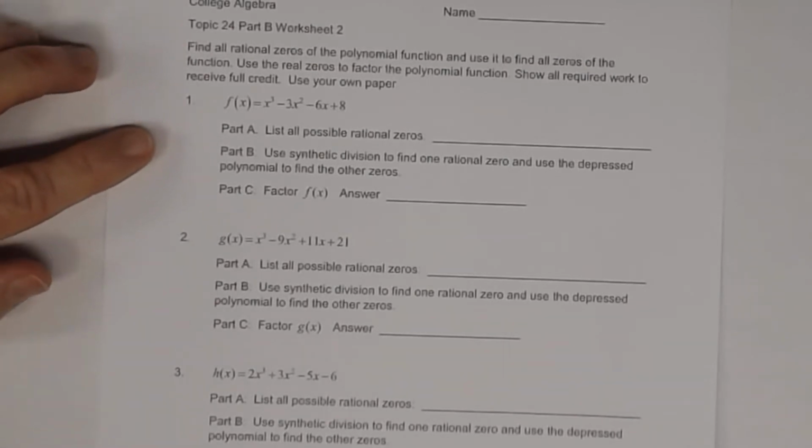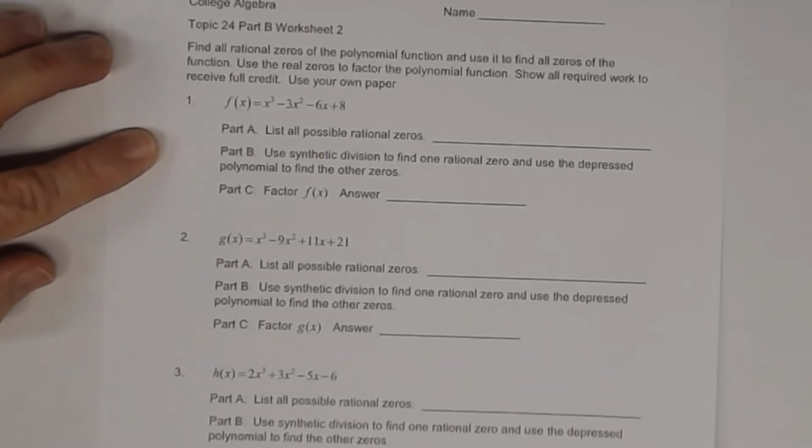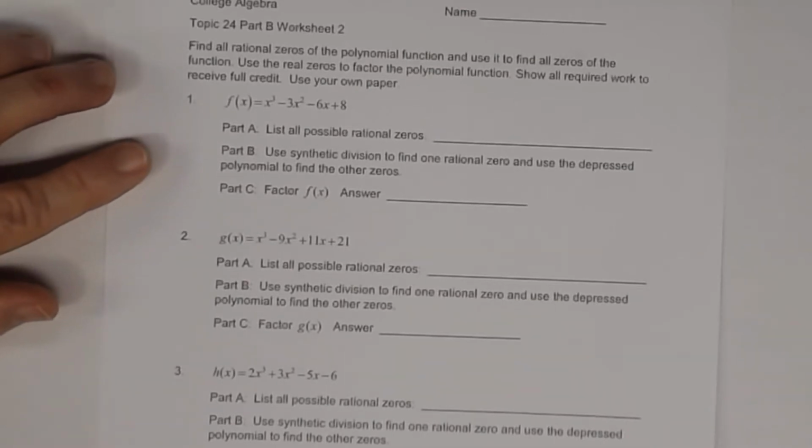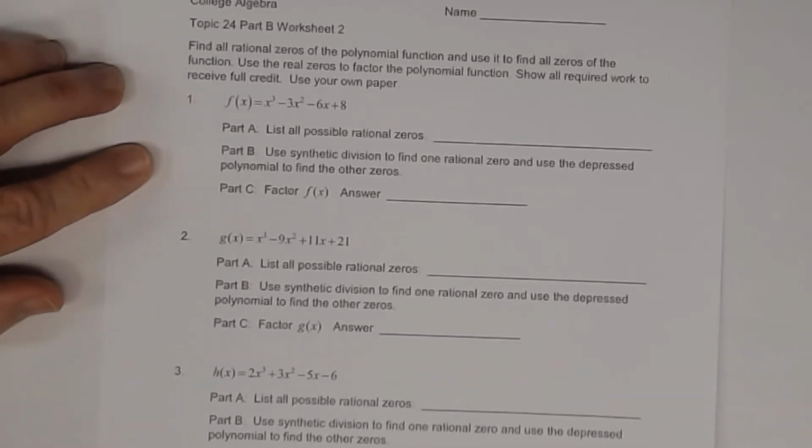Then you want to use synthetic division to find one rational zero and use the depressed polynomial, which is your quotient, to find the other zeros. And then the last thing you want to do is to factor each polynomial. So for each function, you do a part A, part B, and part C. All right, so let's look at the first one.